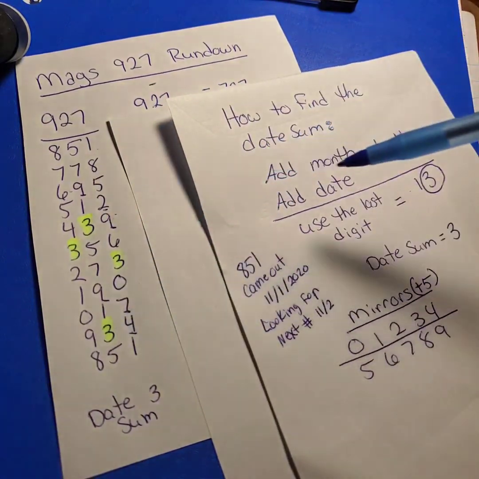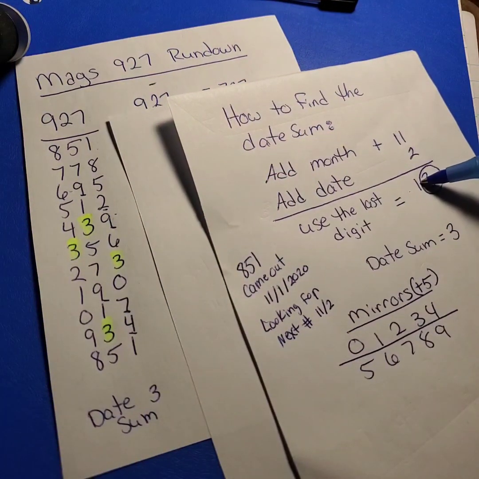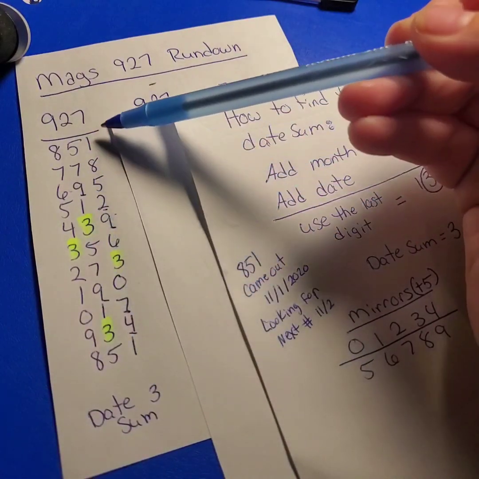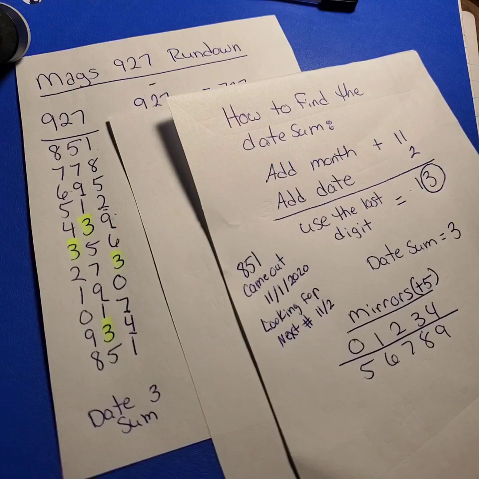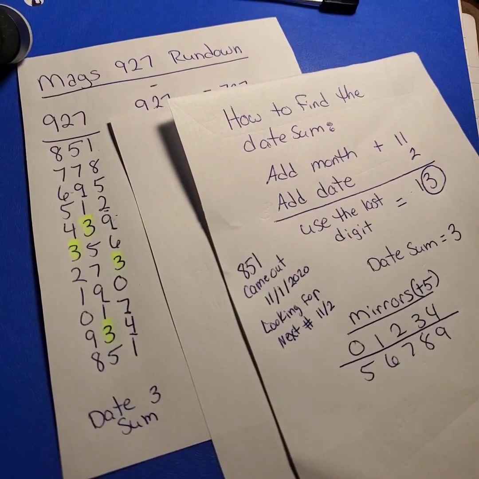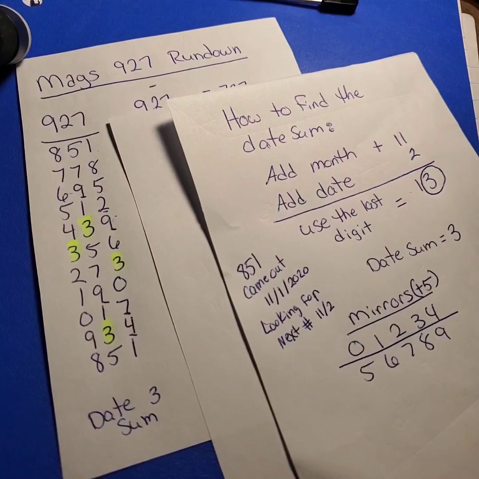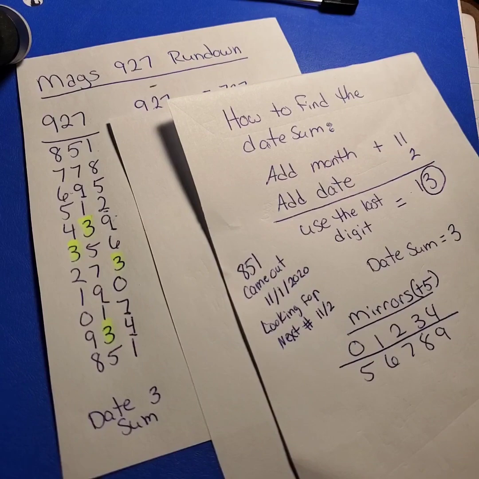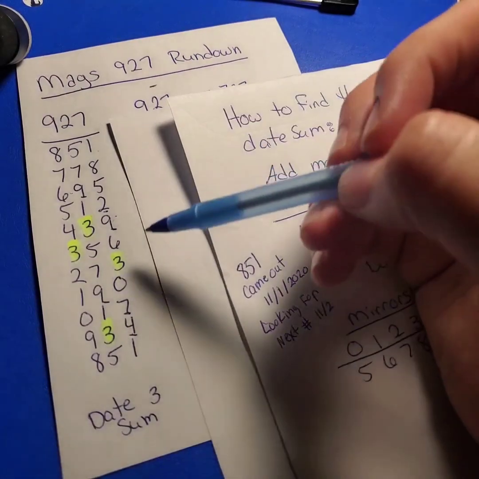Once you're done, you take that date sum that you just figured out, and you highlight those inside this rundown. That's going to give you a base starting point on where to begin looking for your following night's numbers, because from everything that I've seen, they do either touch or use those particular date sum numbers. Now, for the 927 date sum of 3, we're looking for different sets.